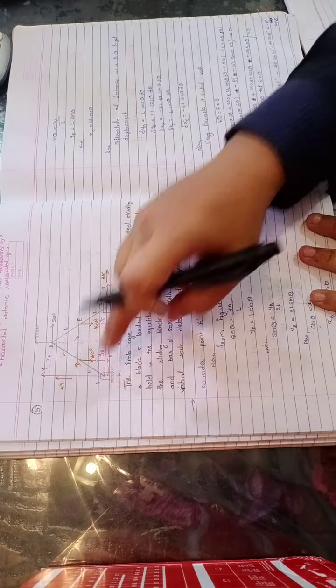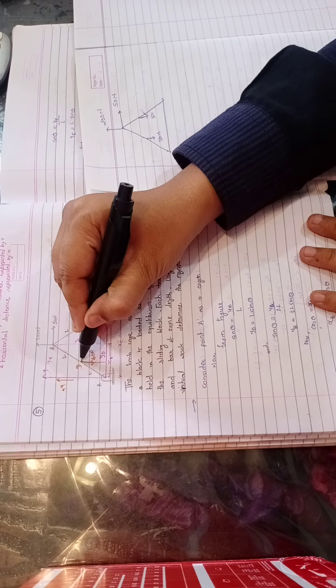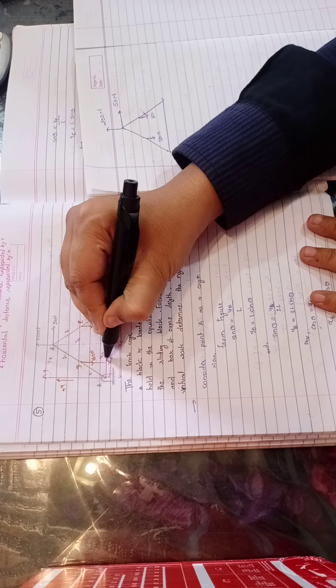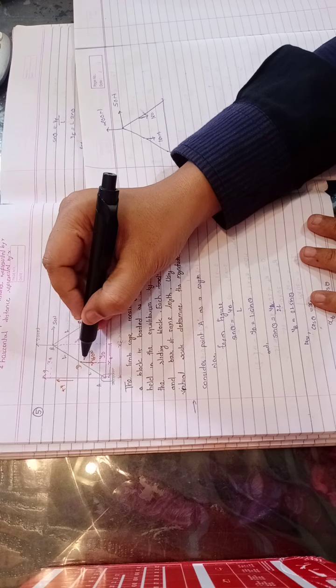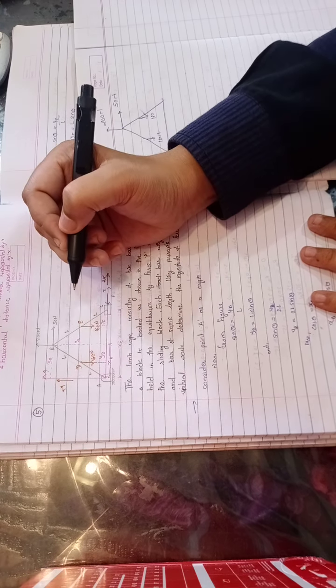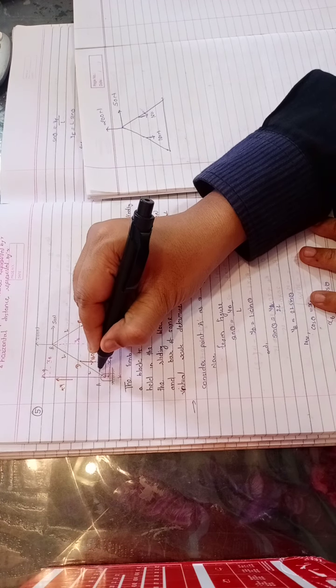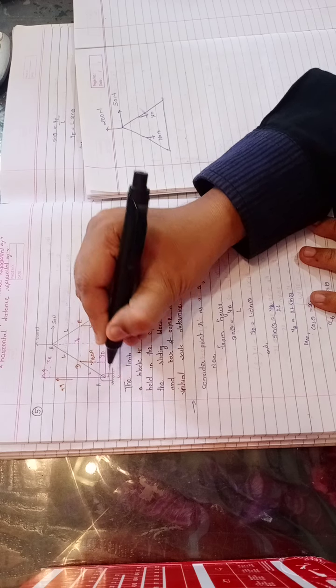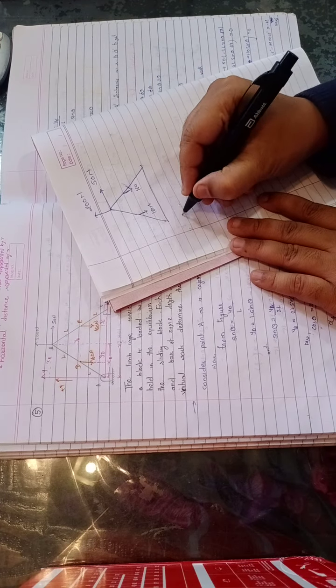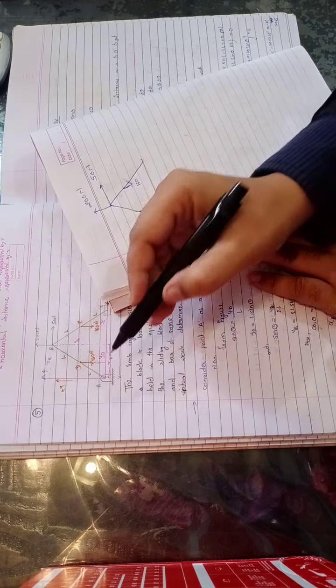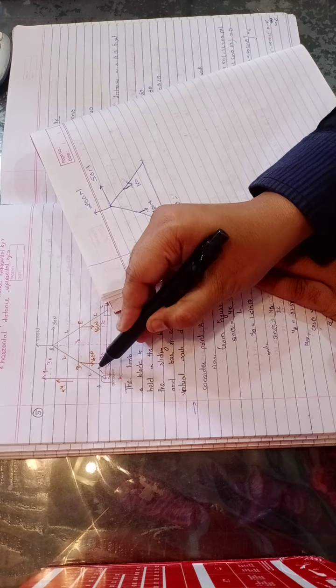So let us see, A is the origin. Let us draw one vertical dotted line up to the x-axis from point D. Let this angle be theta. So this angle is theta. So use a trigonometric formula. So we can write sine theta is equal to, what is sine theta? This is the opposite side.